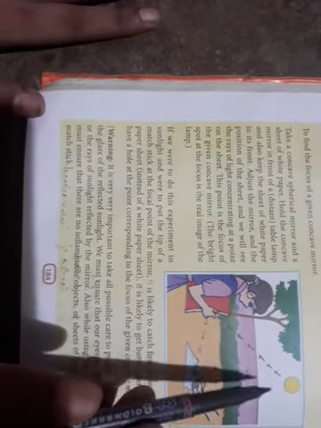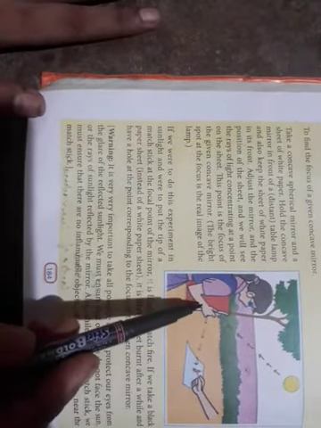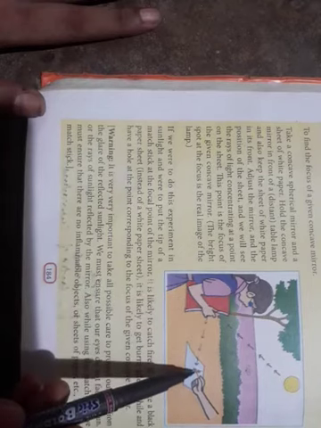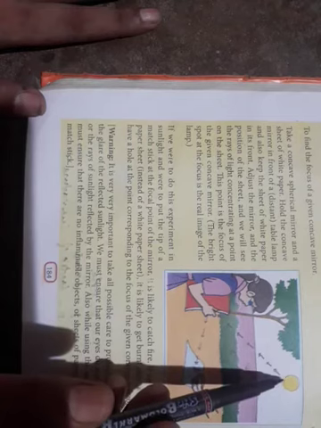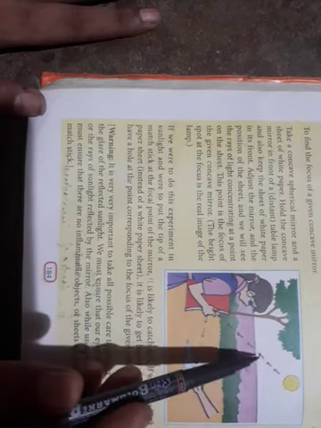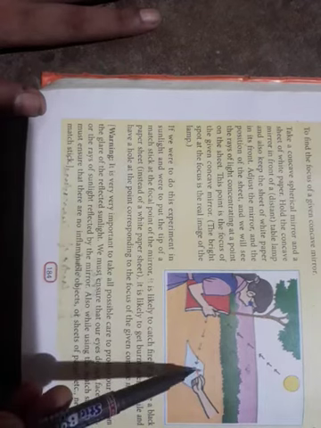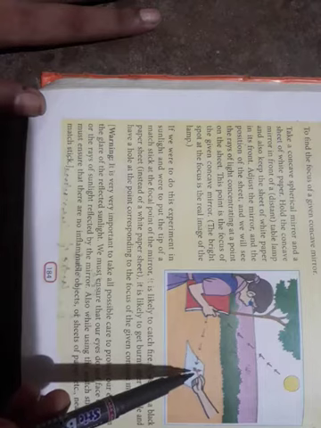Now try to understand the activity 3 given on this page. Here sun rays are coming, there is a concave mirror. All rays will come to a point. All the rays coming from the sun, after reflection, will come to a point, and at that point it will be very warm.